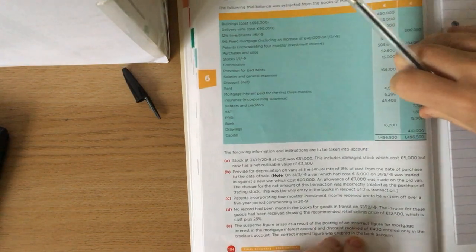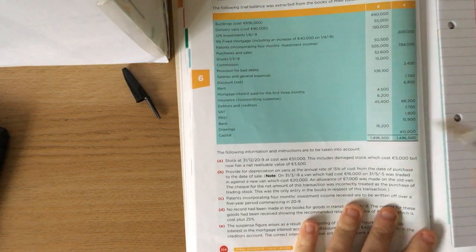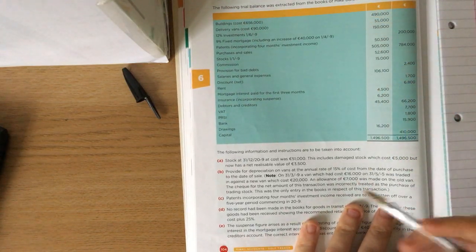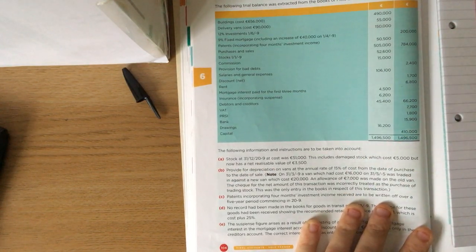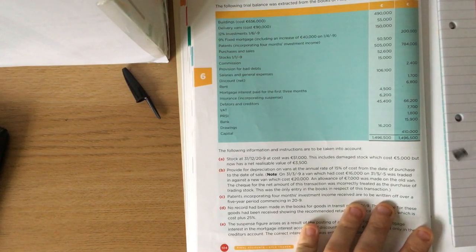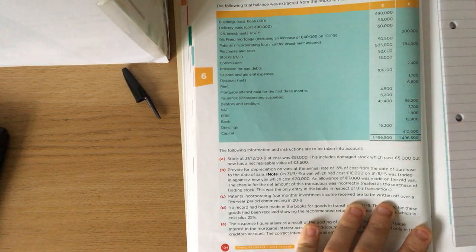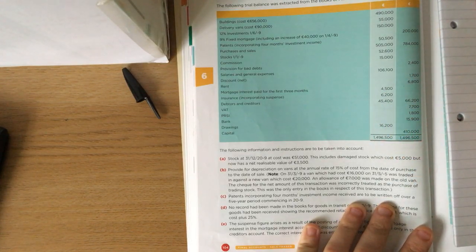These are running out in some way, so we've decided we're going to write them off over 5 years. It's like depreciation. You write the cost of your asset off every year over its useful economic life. That's what depreciation is. So you subtract a little bit of depreciation from the cost of the asset every year until it'll be valued at nothing in your balance sheet. That's what we're doing with patents here.